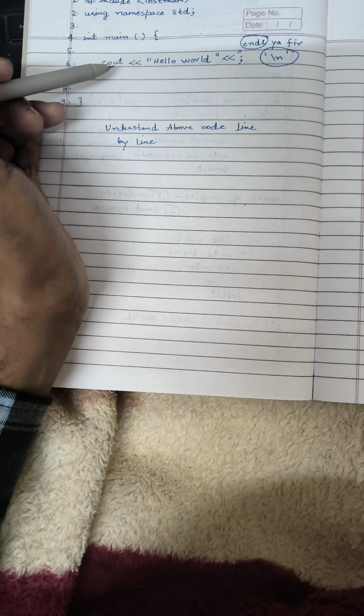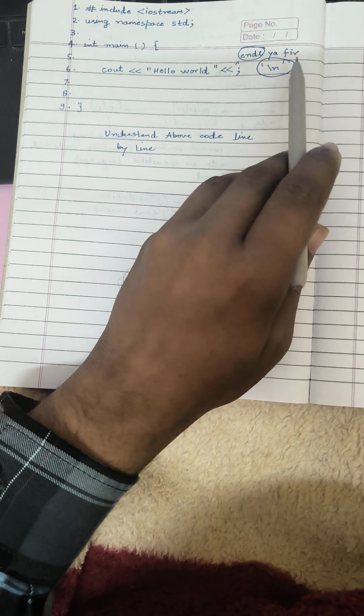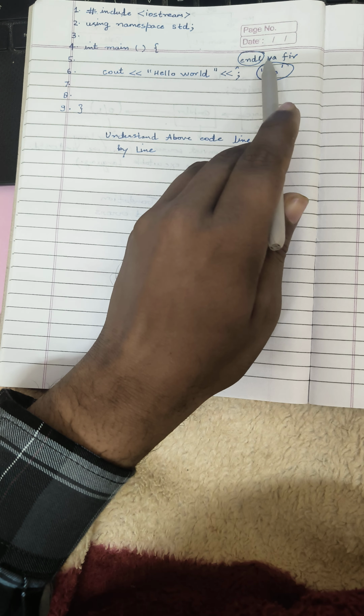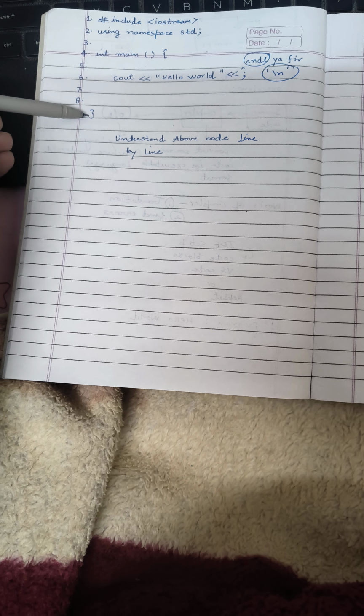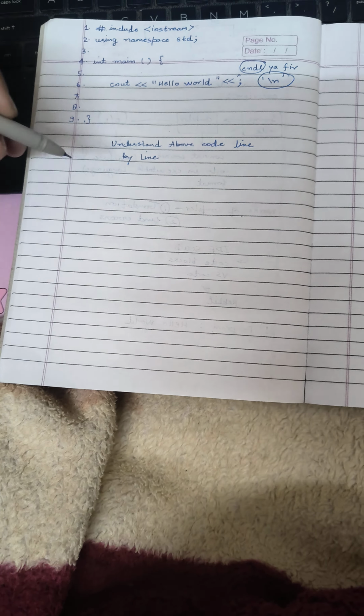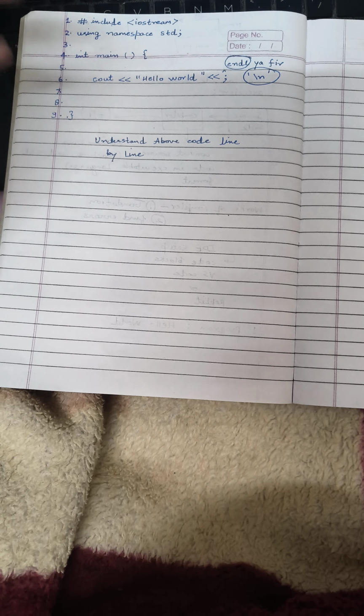Then in the next line we have written cout hello world, and then here we are using endl, or the \n, and then we have simply closed the code. This is the overview. You can take a screenshot, you can see the code here which is written. This is a simple hello world code.